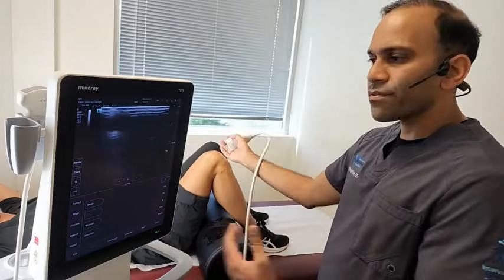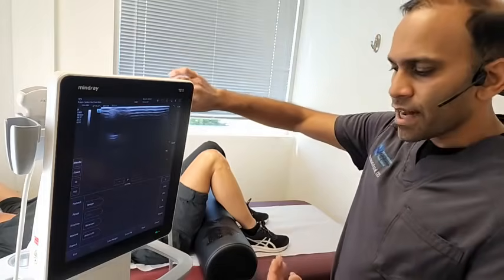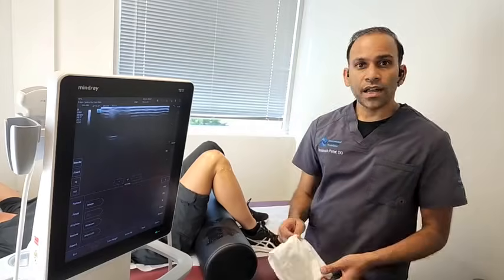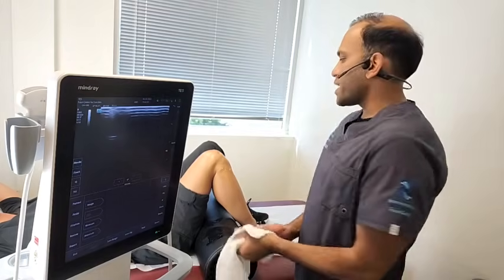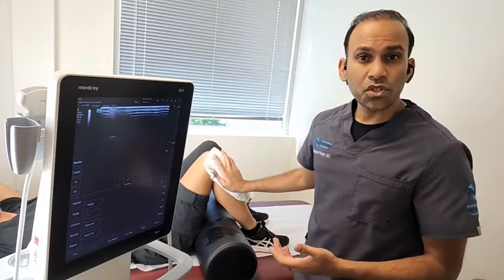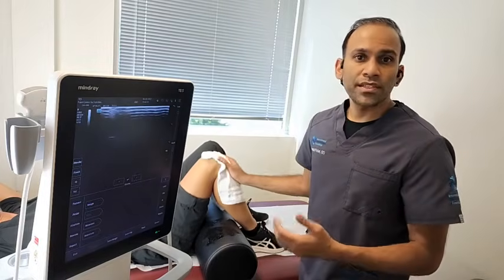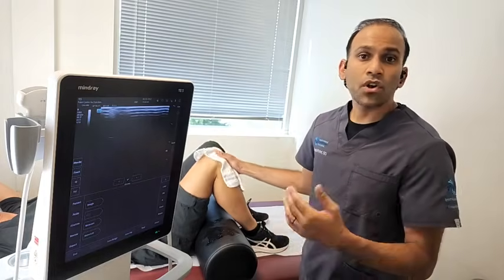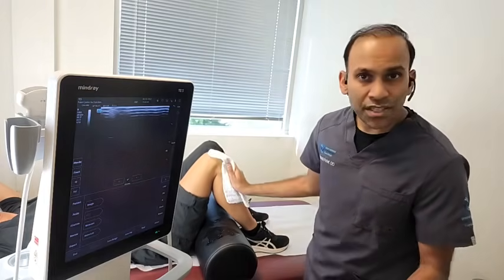But there's a lot of different structures. There's structures that I did not point out, but overall, there's a lot of different things that we can look at with ultrasound. It has a lot of potential benefit in looking at superficial structures, tendon injuries, ligament injuries, getting hints at what's going on inside of the knee with cartilage injuries and inflammation inside the knee.